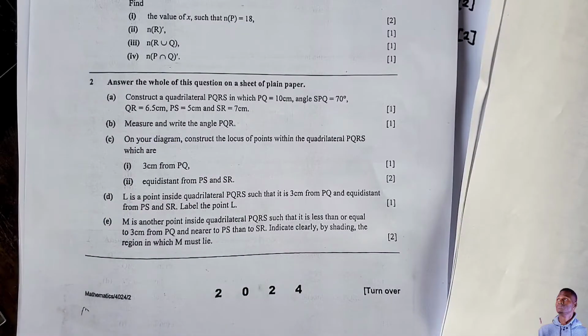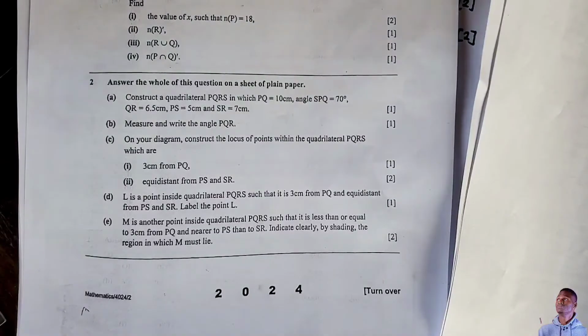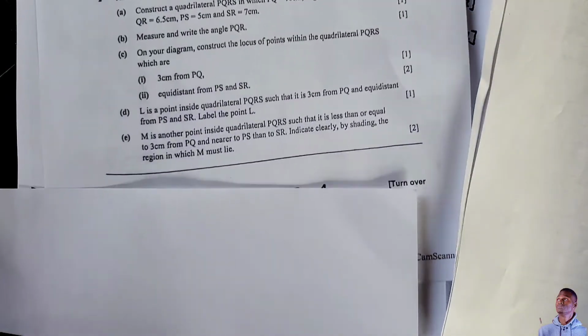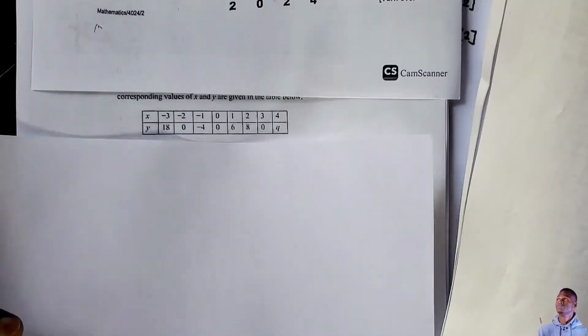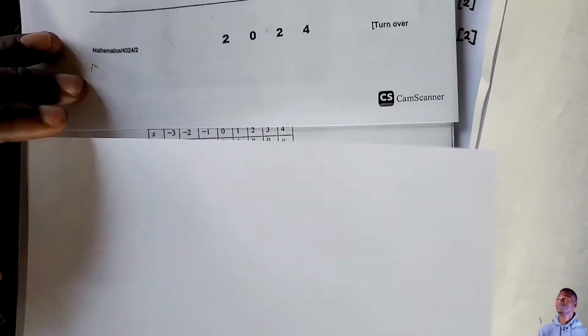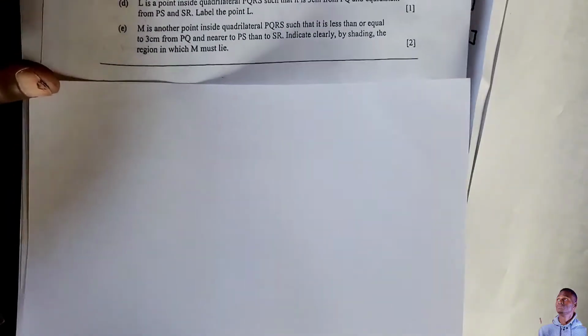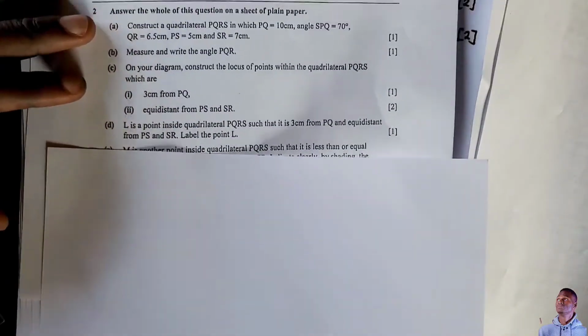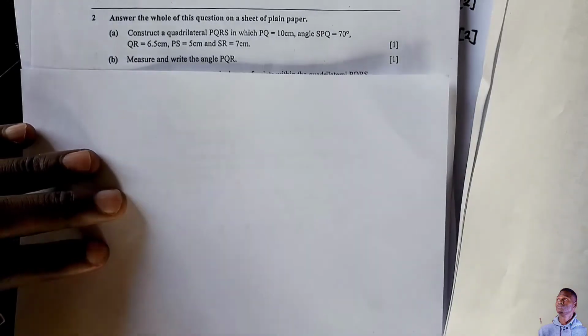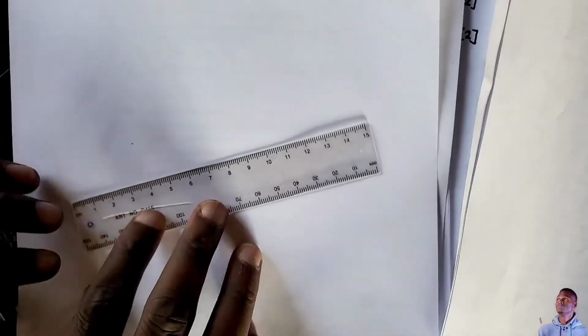So first thing is to use a plain paper to do everything. The first thing is to draw a base, and for the base you are supposed to use the mid part of a plain paper. According to this, PQ is 10 centimeters. We measure 10 centimeters.